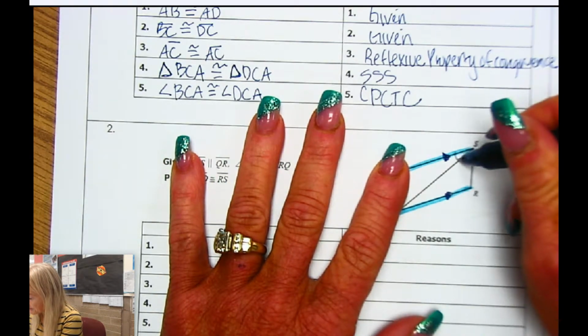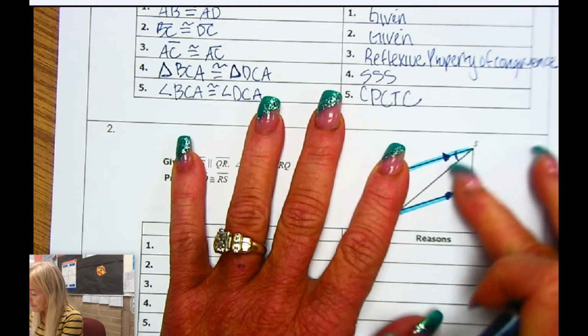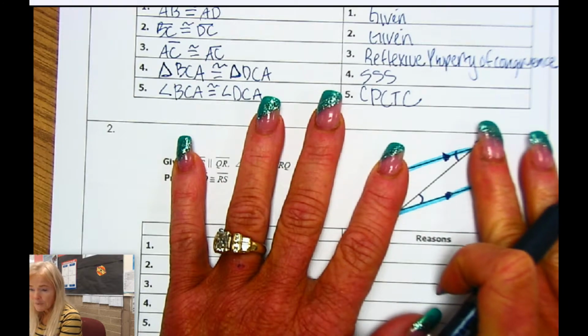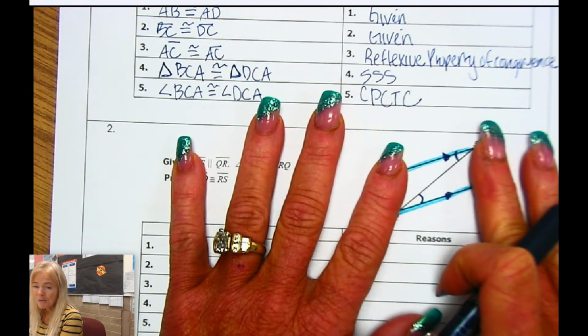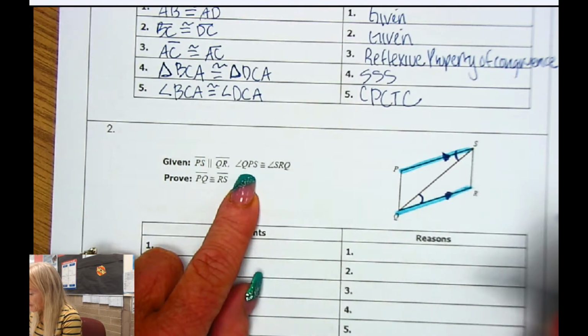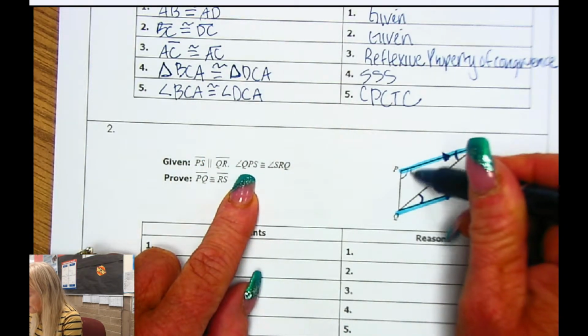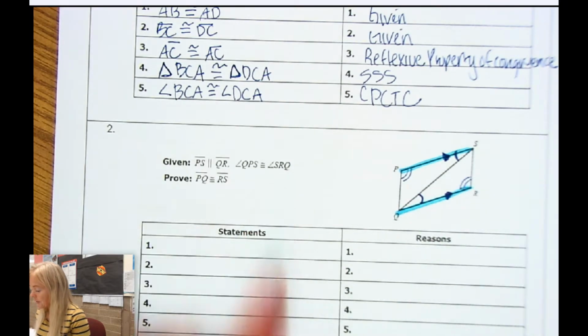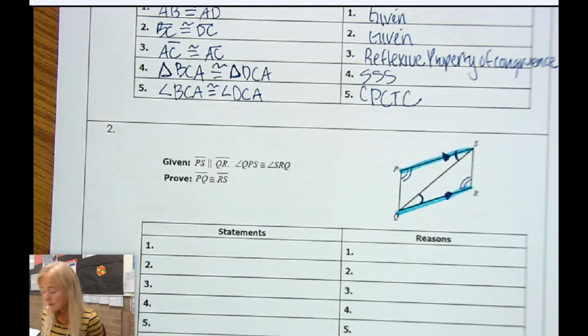I know this angle between the parallel blue line and this transversal, and this angle, right, are alternate interior angles, and so they're going to be congruent. Okay, we're also given that QPS, so this angle is congruent to SRQ, this angle. And the reason those are congruent is it's given, but then we know one more thing.